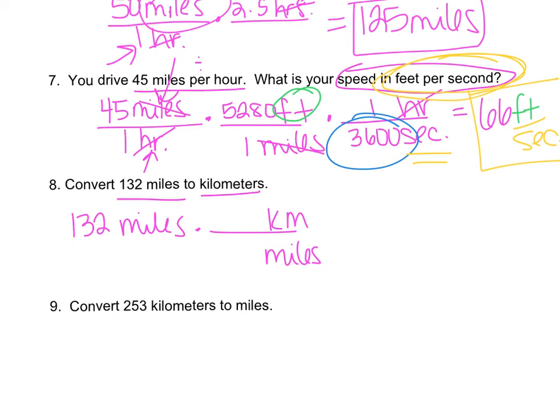So you need to know how many kilometers is in every mile. You can write this on your formula chart. There are 1.609 kilometers for every 1 mile. So notice your miles cancel out. They're across from each other. Now this one we're going to get a decimal, so we can just put an approximate sign there.